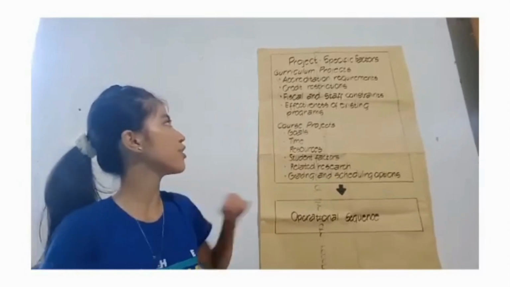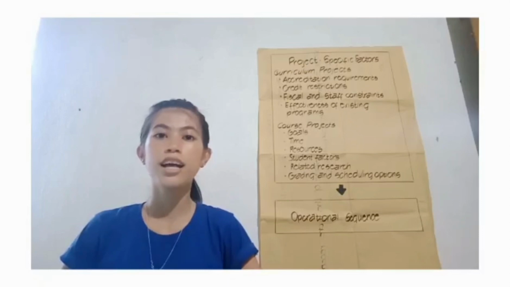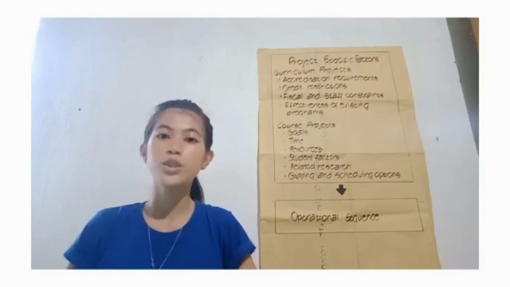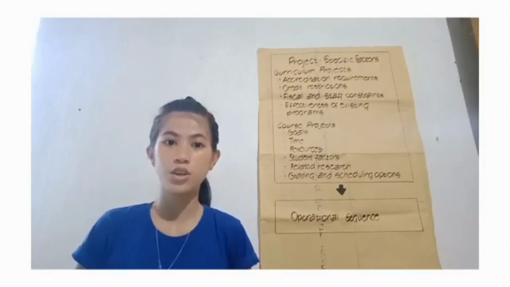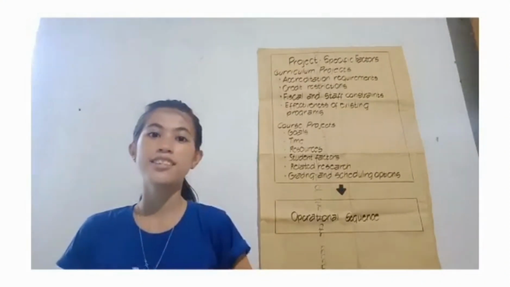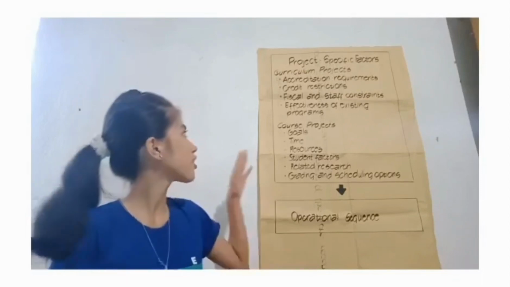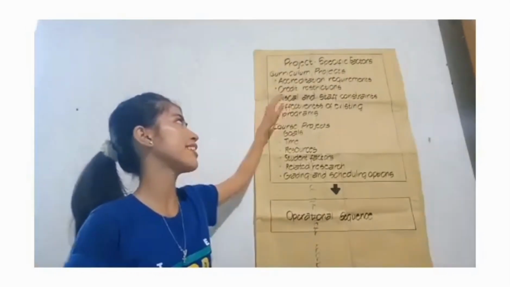Let's proceed to the credit restriction. Curriculum designers must carefully allocate credits to courses and ensure that the curriculum structure adheres to this restriction. They may need to prioritize essential courses and content to fit within the credit limitation. The third factor is what we call the fiscal and staff constraints.